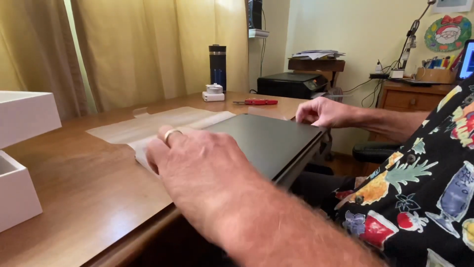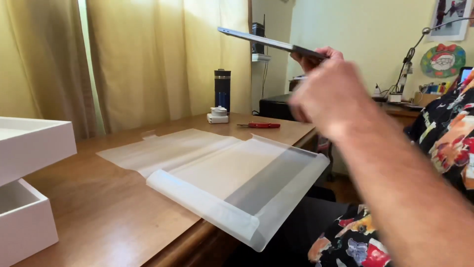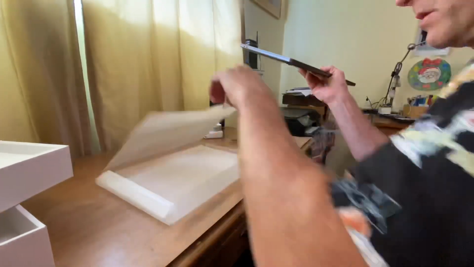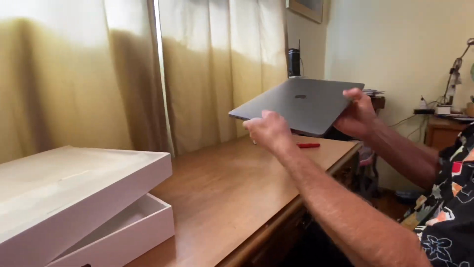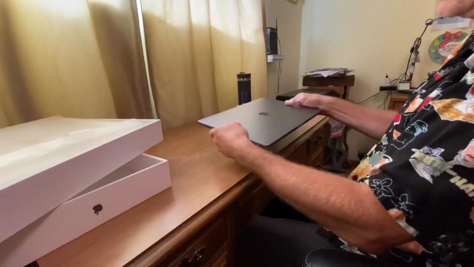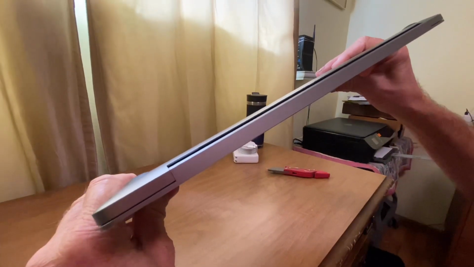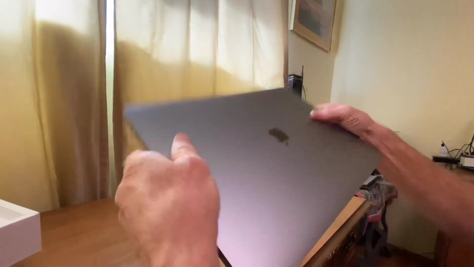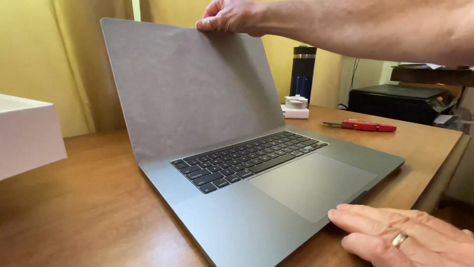Fancy schmancy plastic wrapper. That's thin. It is. It's pretty thin. Not a lot more than half an inch. Voila. Wow.